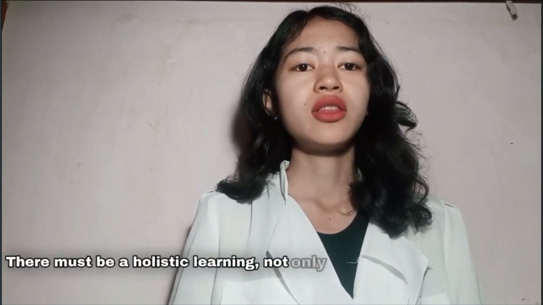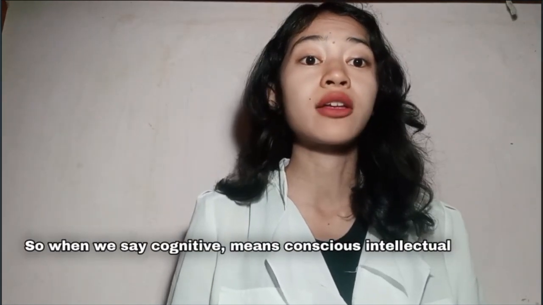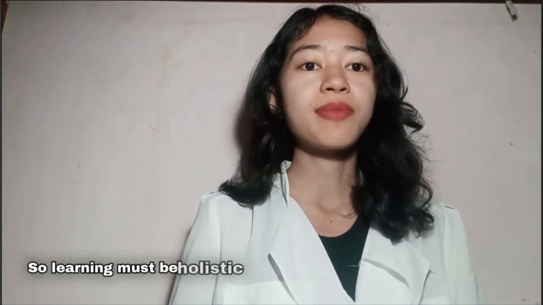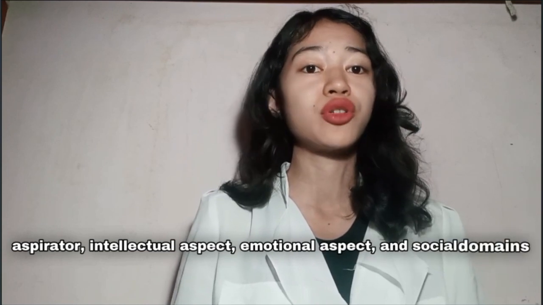In other words, there must be holistic learning, not only the cognitive aspect. Cognitive means conscious intellectual activity, such as thinking, reasoning, and remembering. So learning must be holistic, meaning learners must enhance the physical, intellectual, emotional, and social domains.